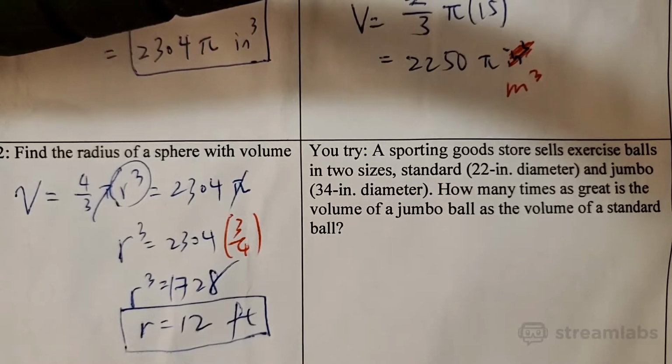Okay, looks like we all got the same answer. Let's make sure that we are on the same page.